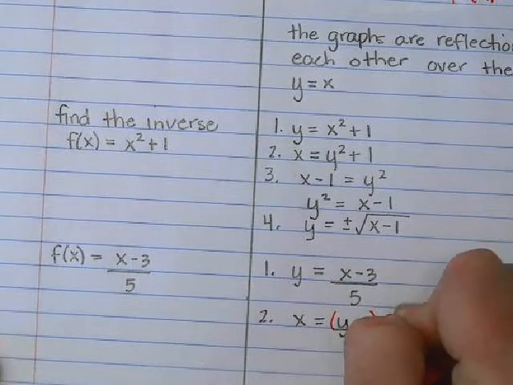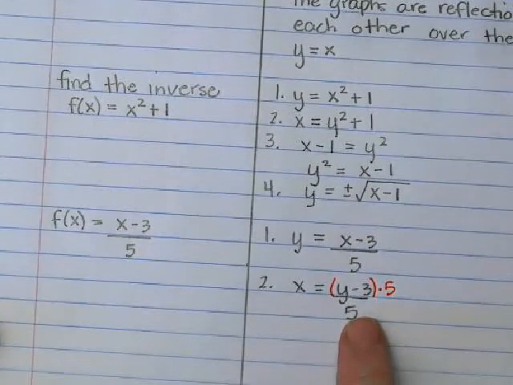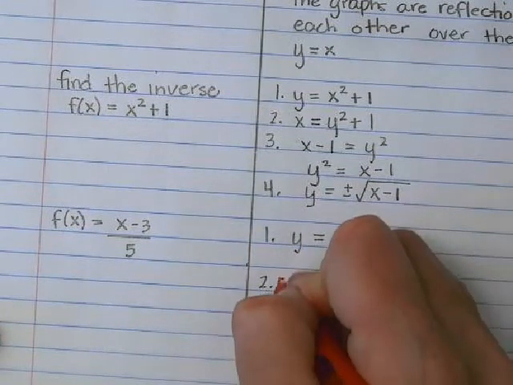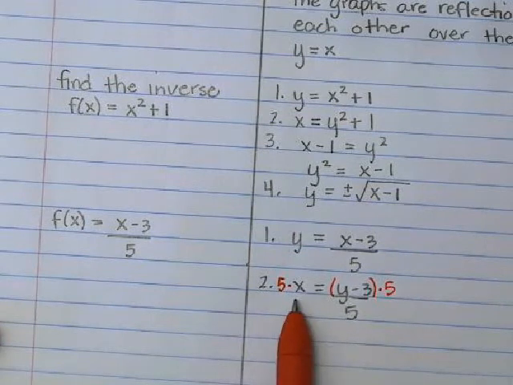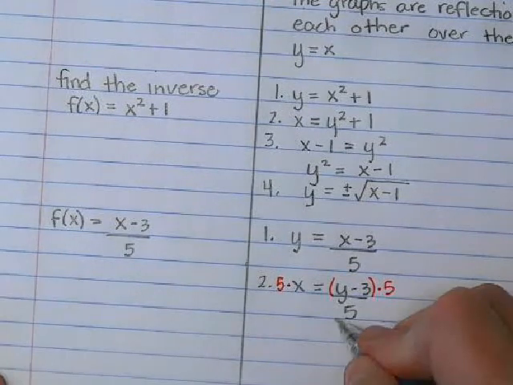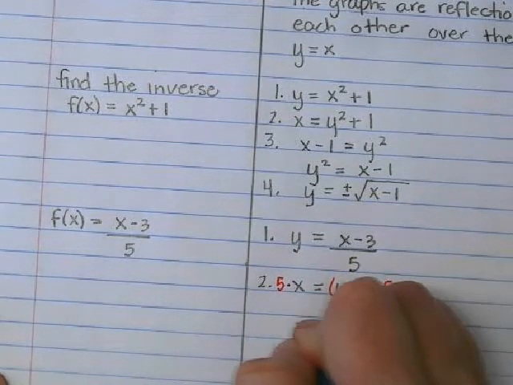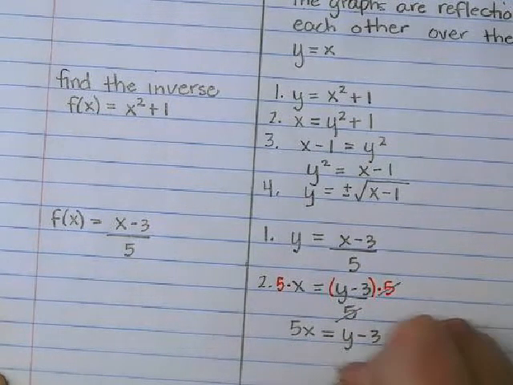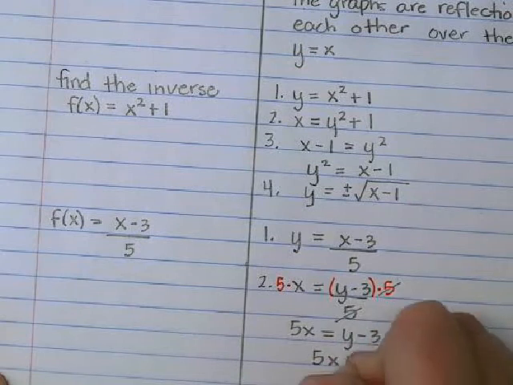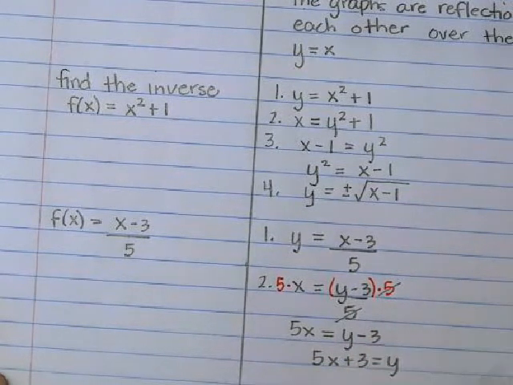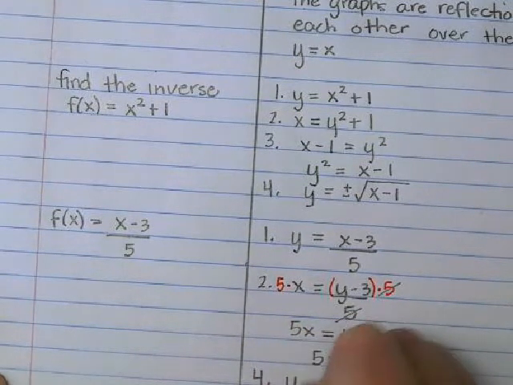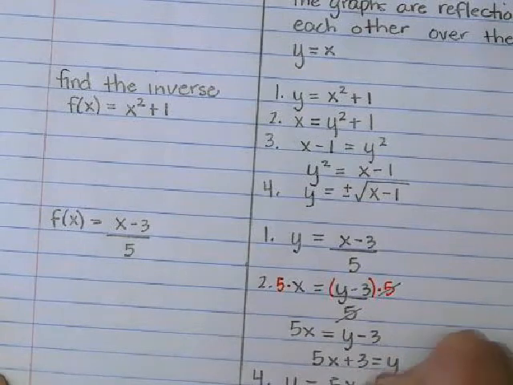When you multiply by a binomial, I want you guys to get in good habits here. Make sure you put parentheses. On this side, we don't need parentheses because that's a monomial. So this is just having good habits. Okay, so I have that 5x is y minus 3. So 5x plus 3 is equal to y. And then I'm going to say, all right, y is 5x plus 3.